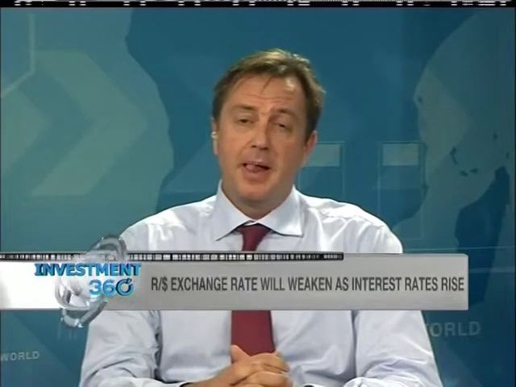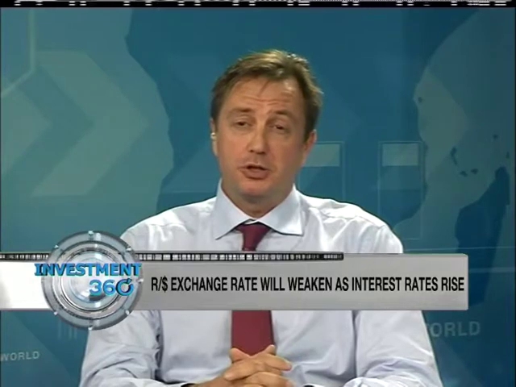And a year down the line, the rand has moved to 8.20 this evening. So our aggressive clients that took the currency bet are very happy with the move in the currency. And equity markets have done nothing in the last year to speak of.